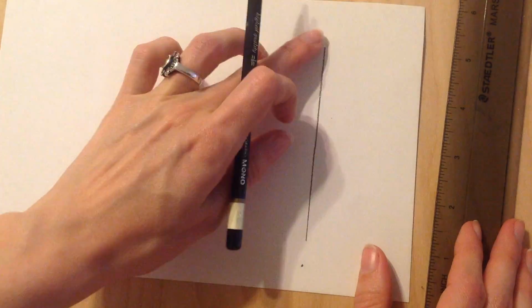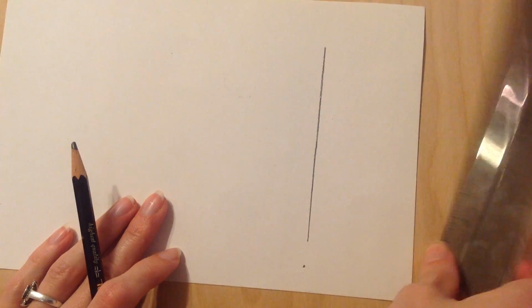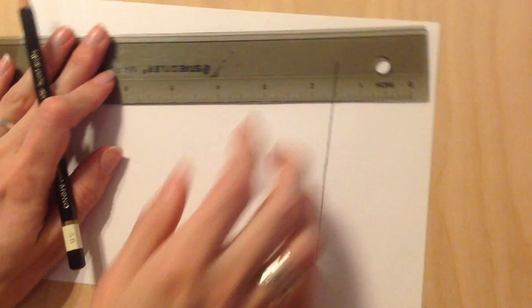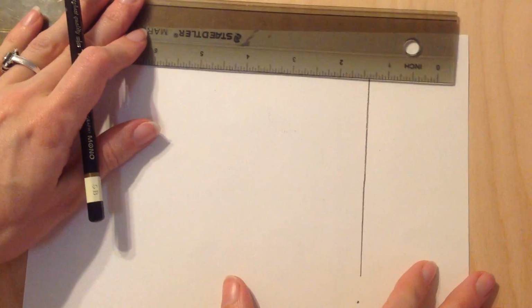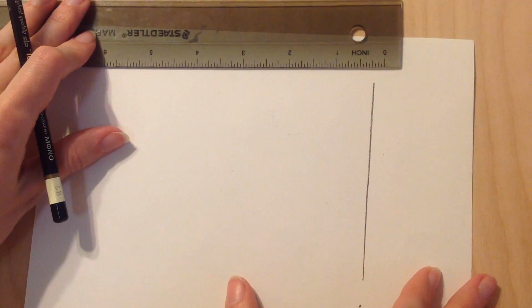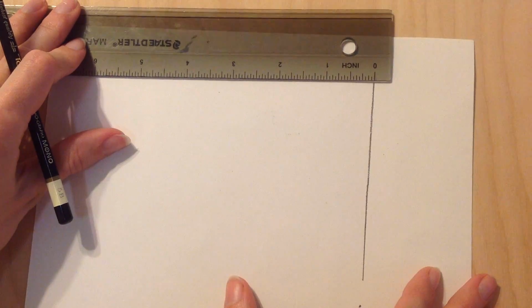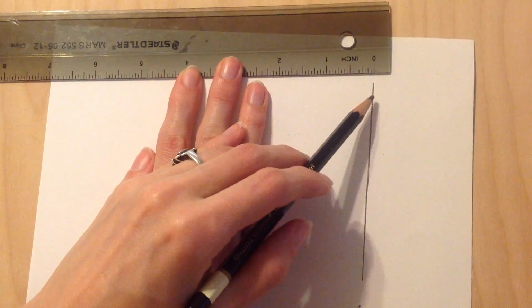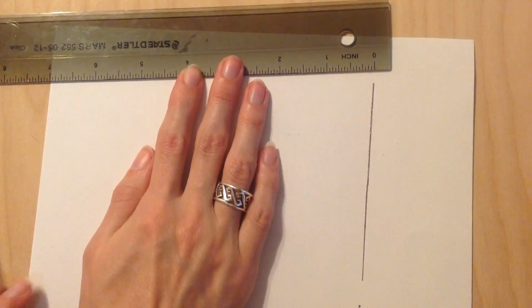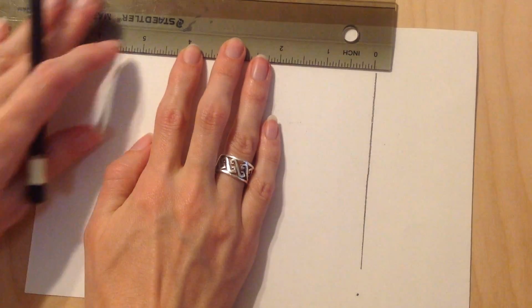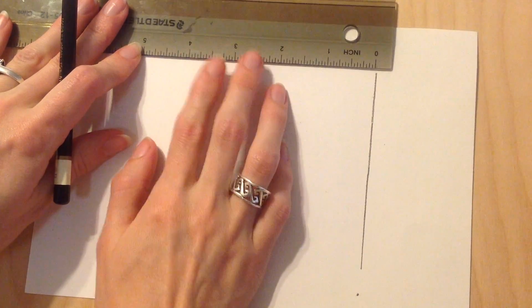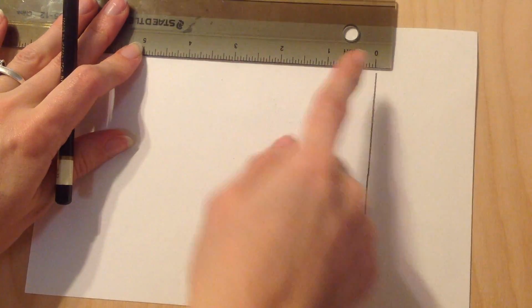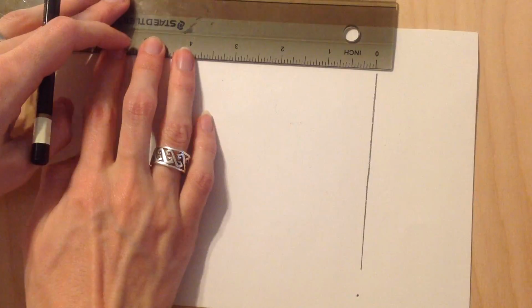Okay, the next part that I'm going to do is I'm going to draw a horizontal line. So I'm going to put my ruler horizontal this time. But I want it to start from the end of my vertical line. So I'm going to put the 0 of my ruler on the very top of my vertical line. And I want this line to also be 4 inches. So this was 4 inches. This will also be 4 inches.